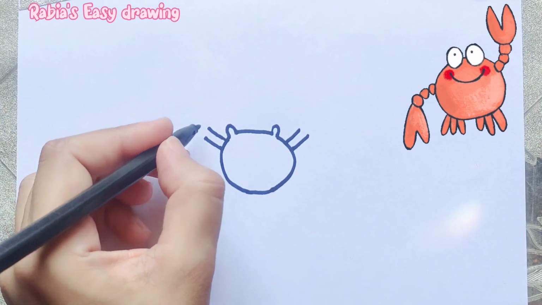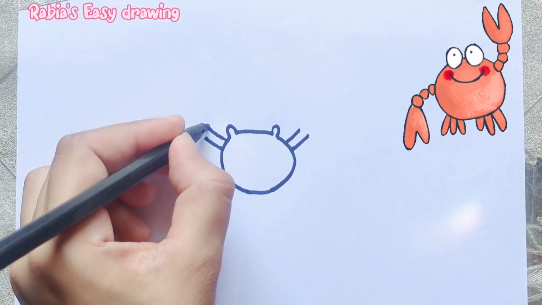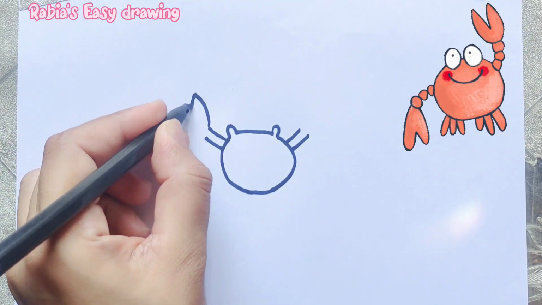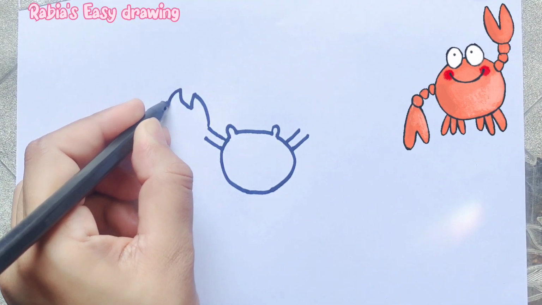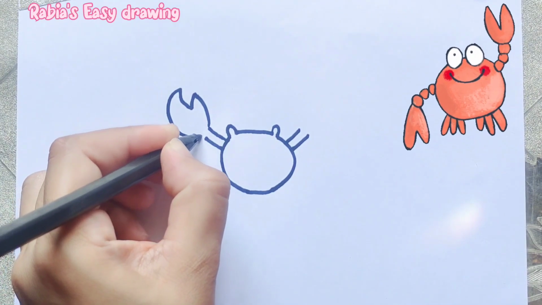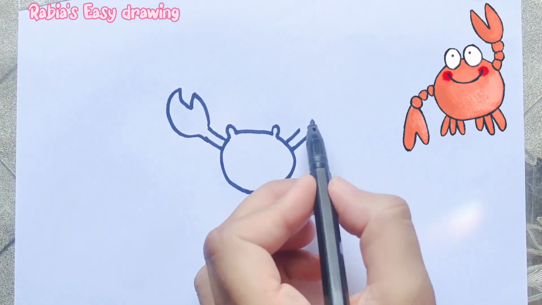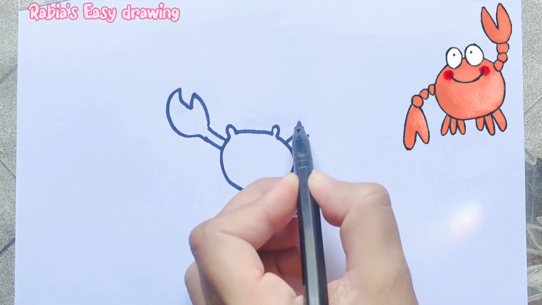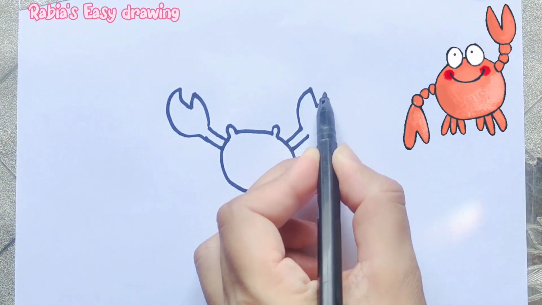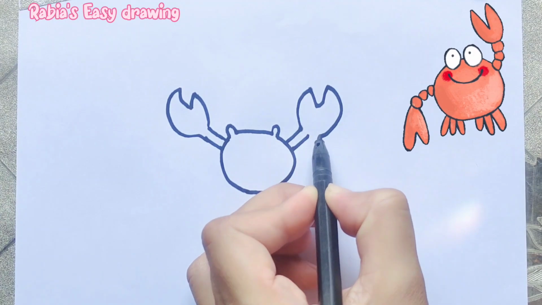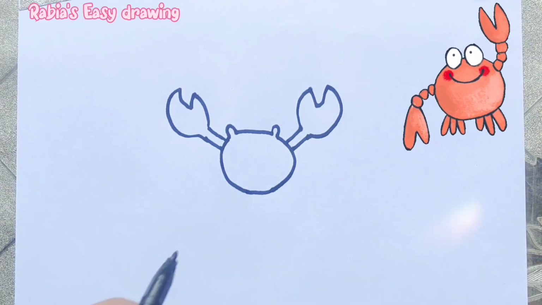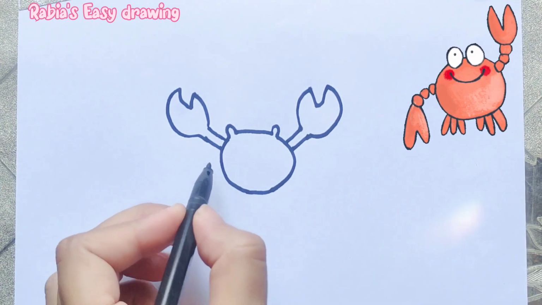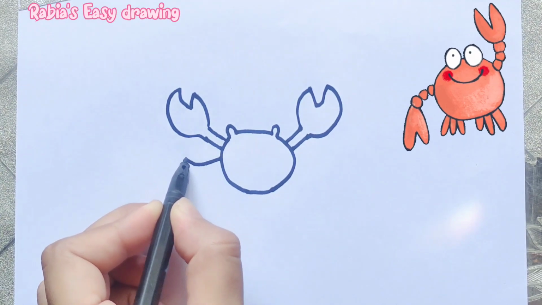Draw another thing starting with capital C. Can you guess what this is? Well, I think it's an insect. Yeah, it is.